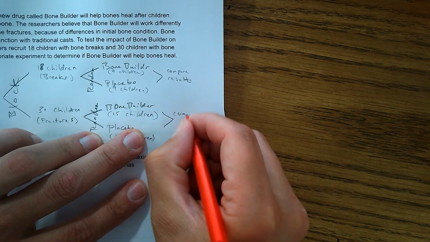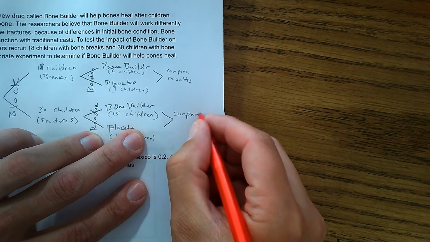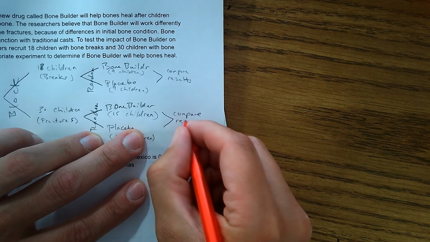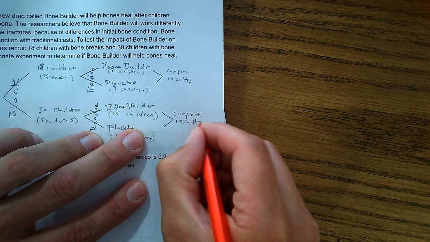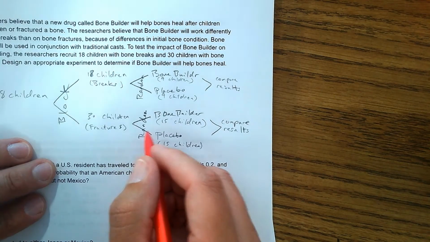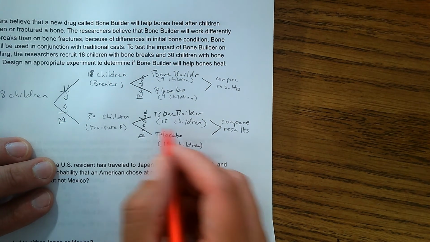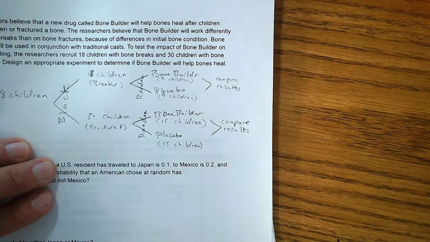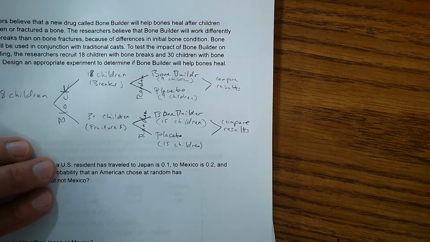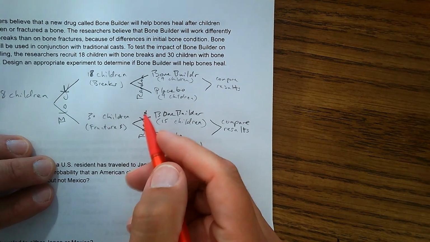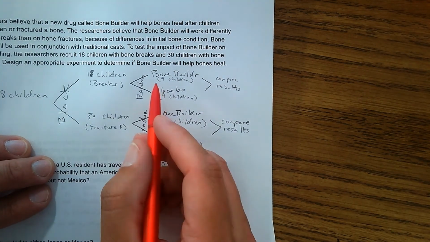I could also talk about it being blind, and where it could be blind, how you could design it that way. For this case, we're not going to, but we're assuming when it's randomly sorted that this is a blind thing. The kids don't know which one they're getting. Are they getting the actual Bone Builder drug, or are they getting a placebo that they think is working but not really working? They should blindly be getting this. That would be called a single blind.